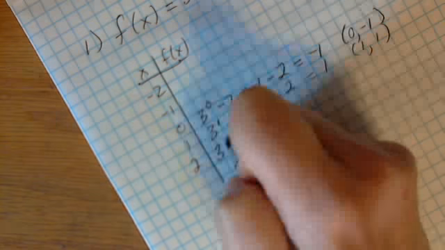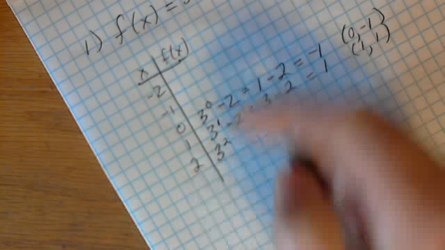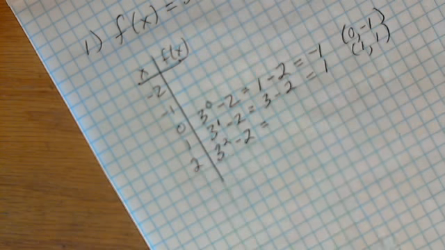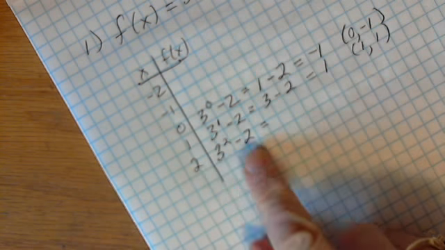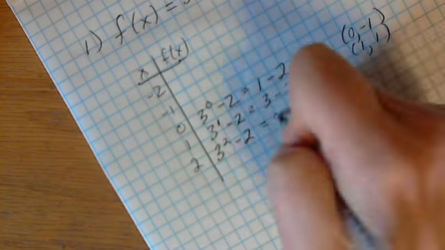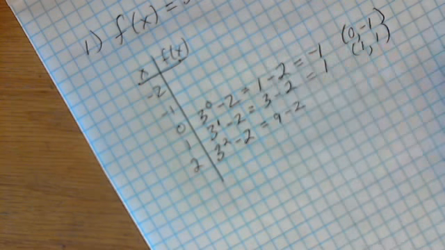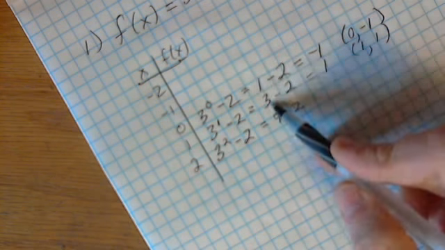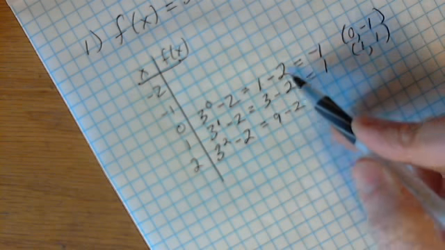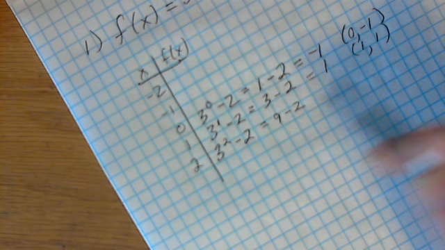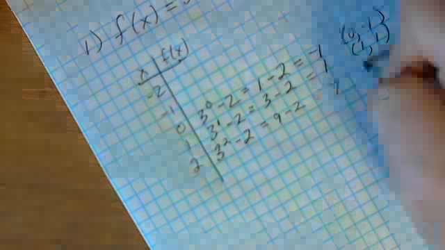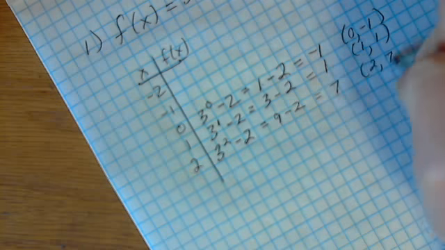Next one, 3 to the second power subtract 2. 3 squared is 9. 9 minus 2 this time. So notice 3 to the 0 power, 3 to the first power, 3 to the second power, each one of these subtract 2, and this time I get 7. So an input of 2 gives an output of 7.